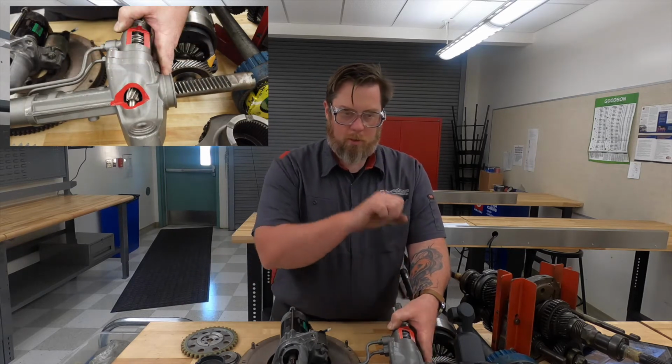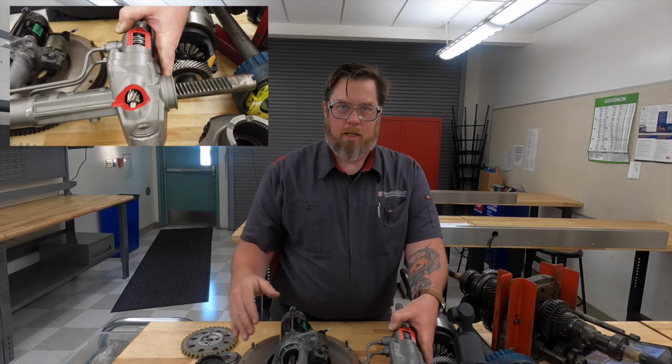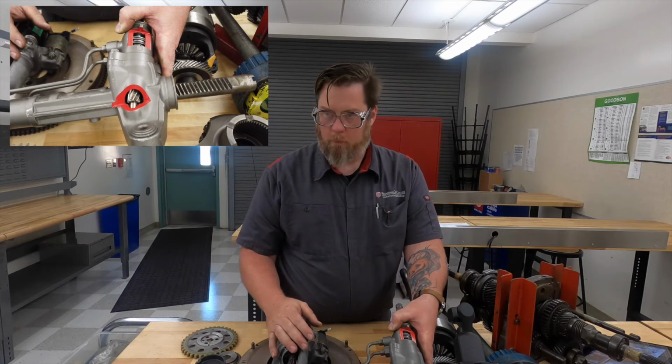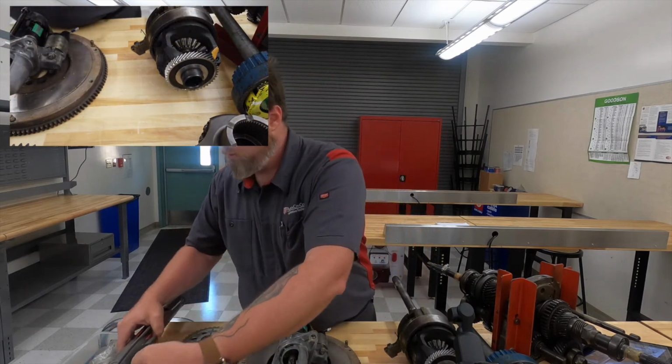So that turns the rotational movement of our steering wheel into a linear motion of the tires to get us to turn in the direction we want to go. So that's a rack and pinion gear set.